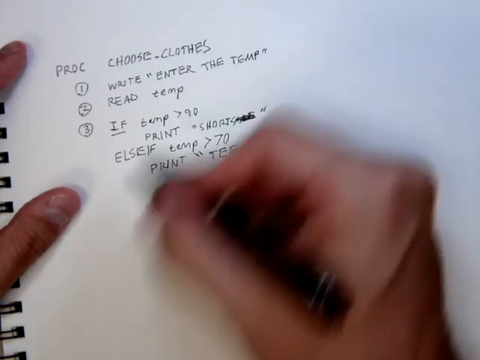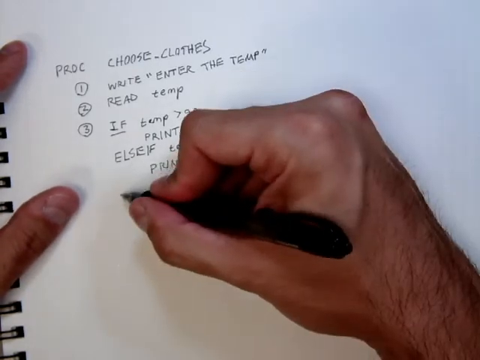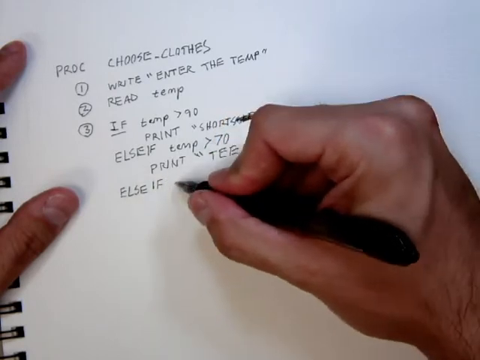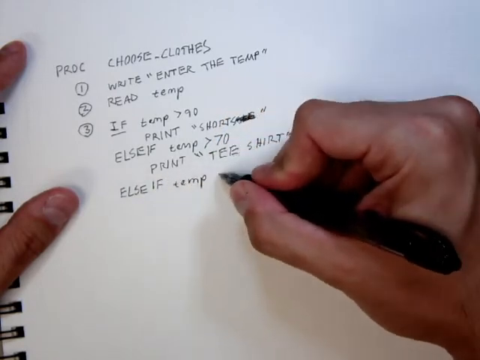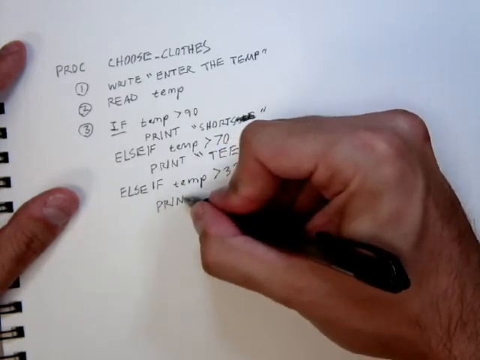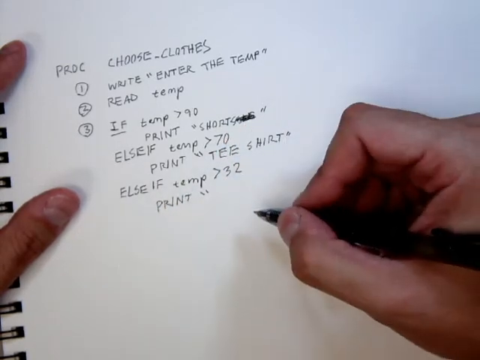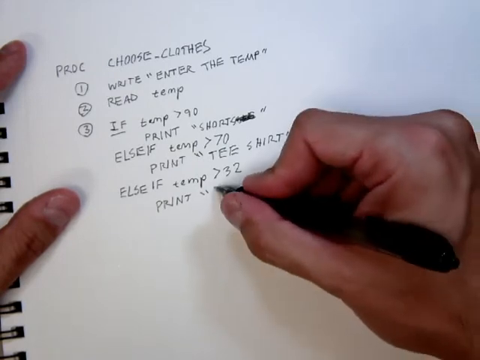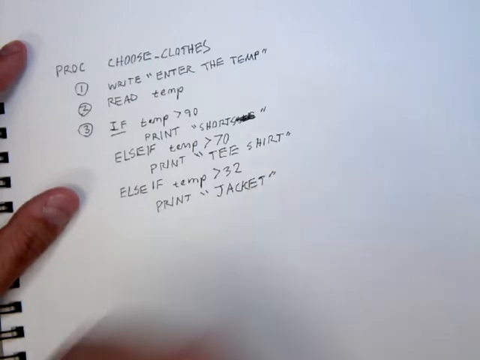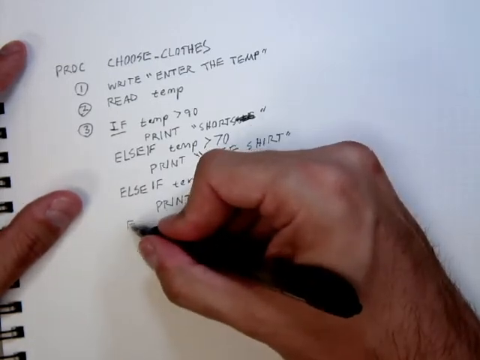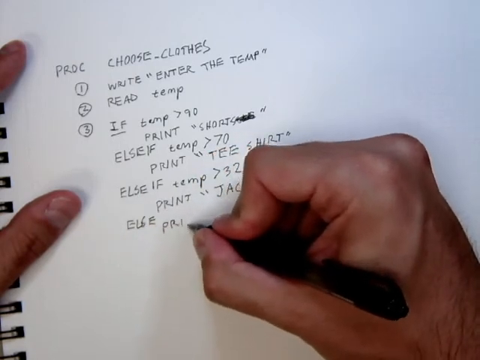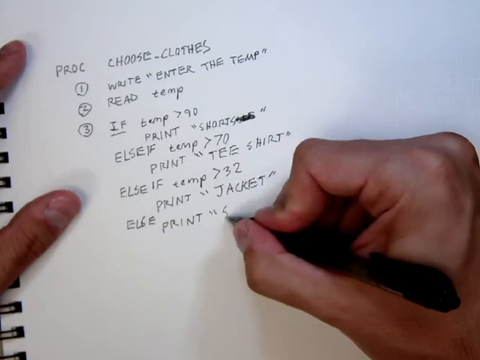And I'll abbreviate it. I had more conditions. I think it was else if temperature, and I'm just going to skip, say greater than freezing, print jacket, wear jacket. And finally, else, stay inside.